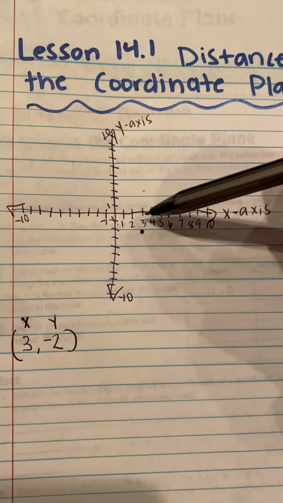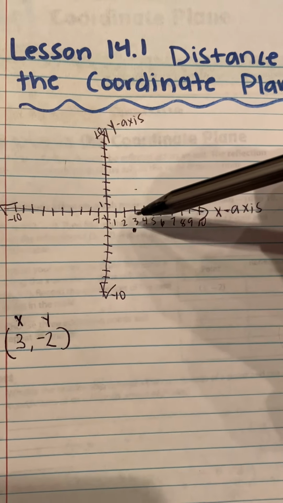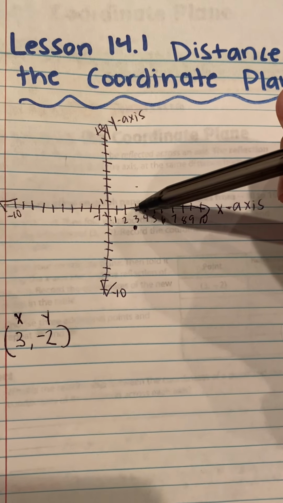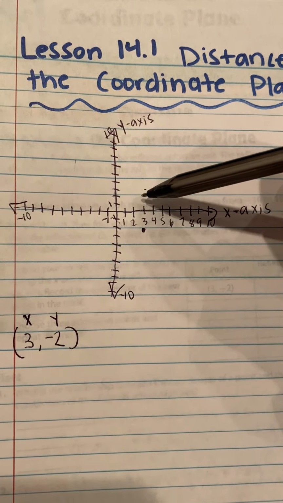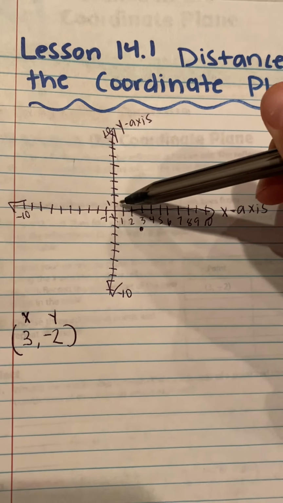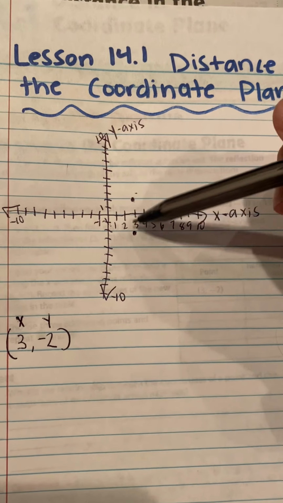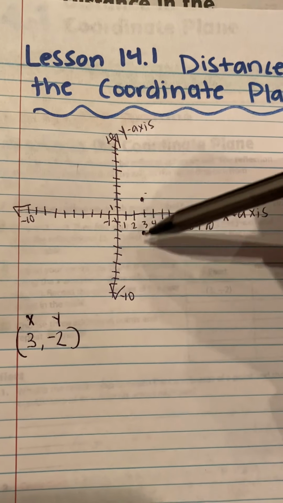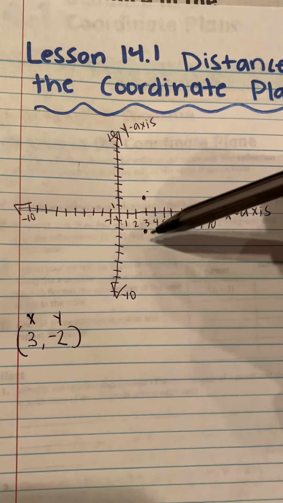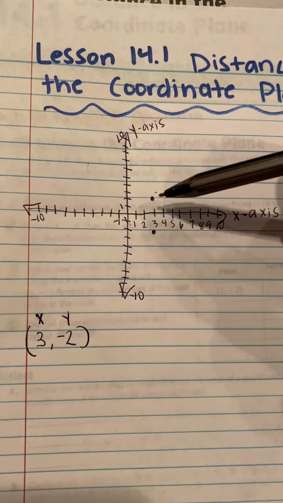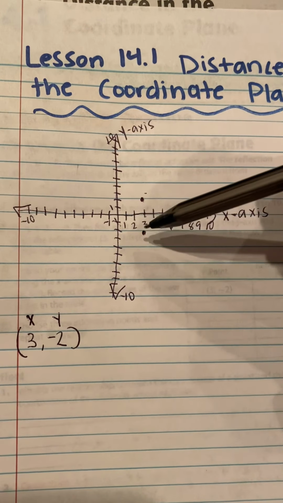So if you went (3, -2), we're staying on the x and we're going to go (3, 2). Right there. It is still on the same x, but we flipped it.